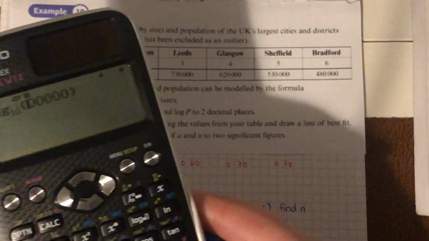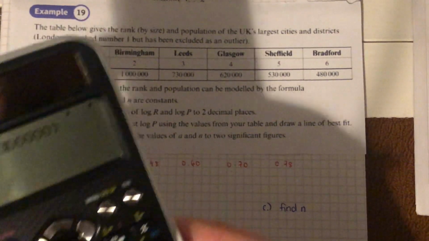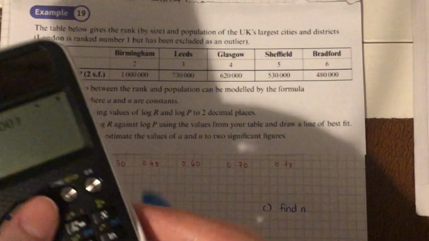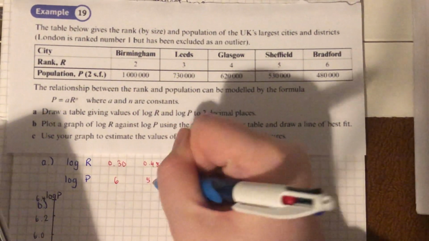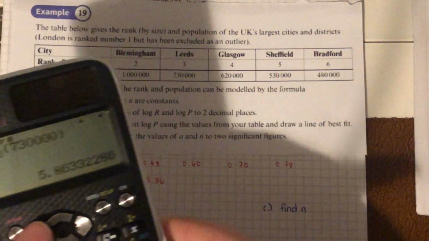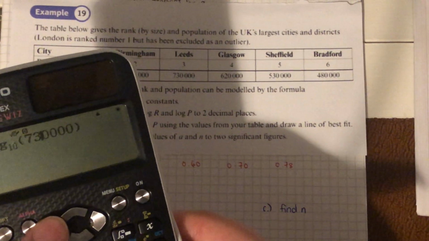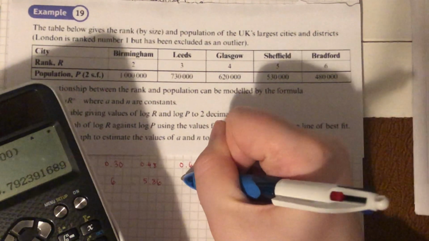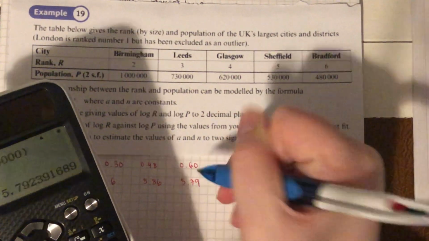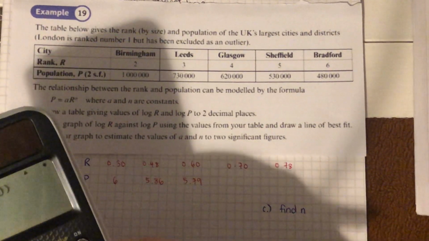Next one. How many zeros is there? 4. 1, 2, 3, 4. 1, 2, 3. Yes. 5.86. Next one, Glasgow, 5.79. Gets quite tedious after a while, just keep going, you'll be fine.